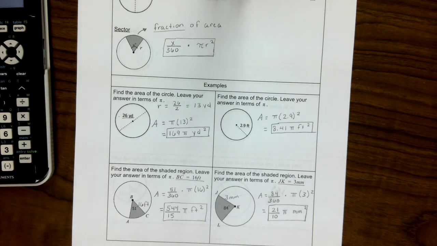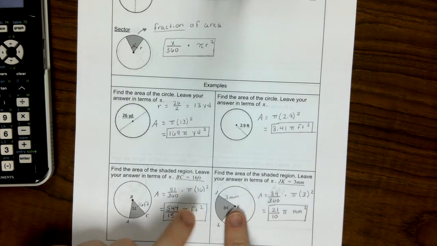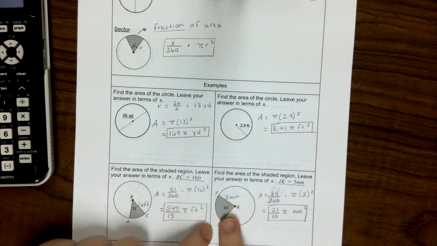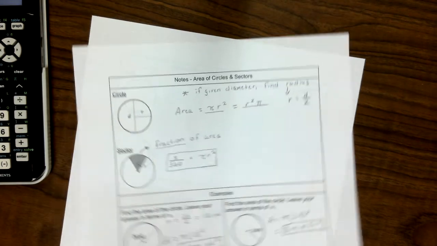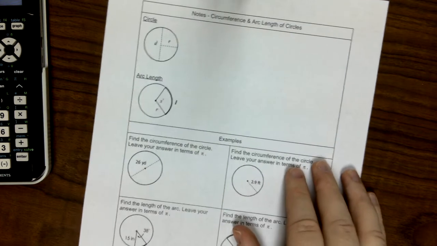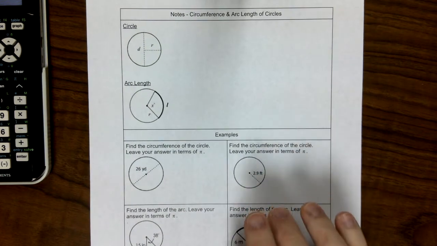So that's area of a whole circle and a sector. I don't think it's too bad. But when you get to your problems, if you're struggling with these sector problems, please let me know and I can help you. All right. Now, last thing about circles is going to be circumference and arc length.